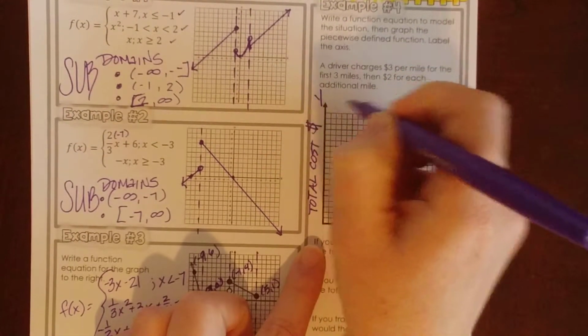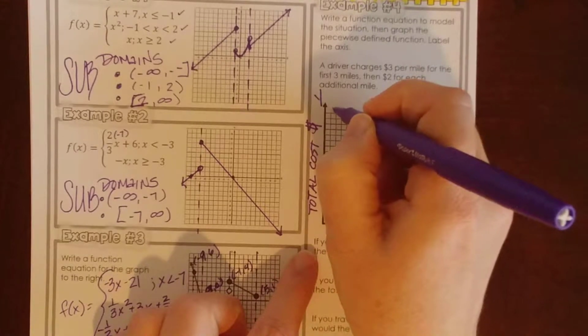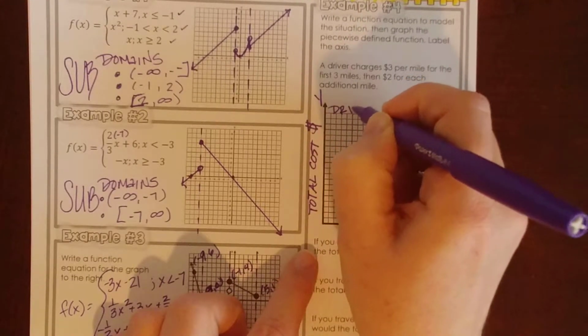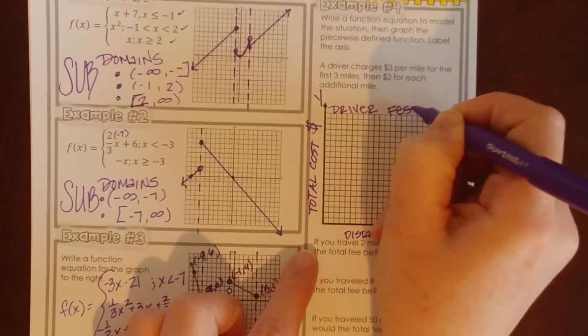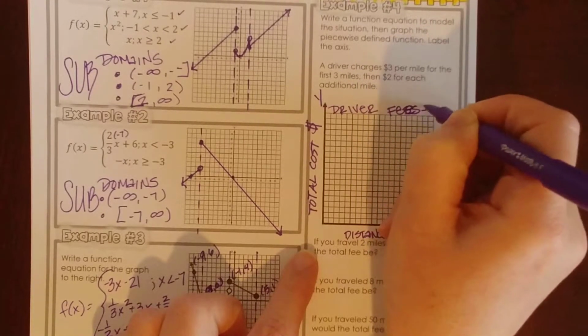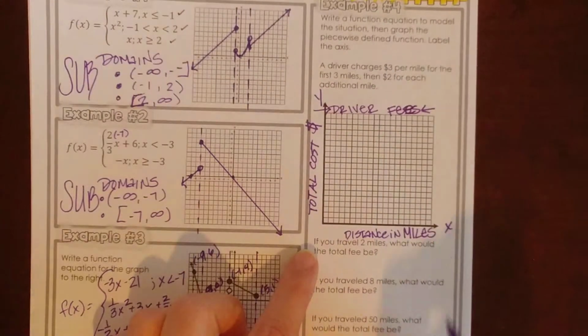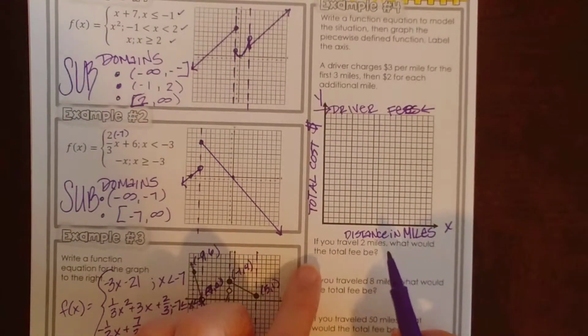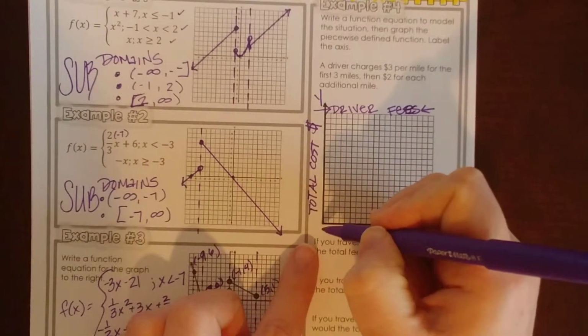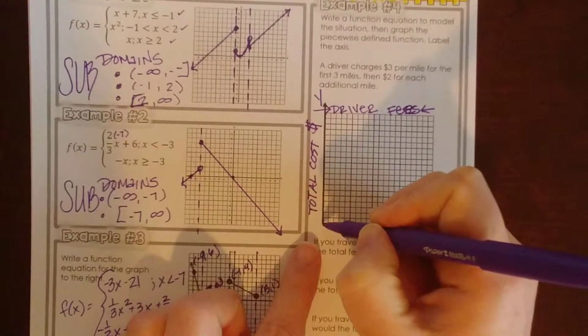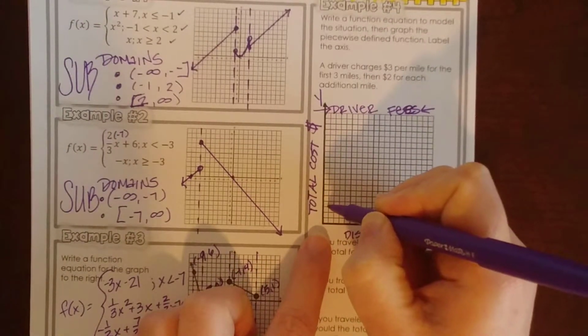All right, and then we're going to talk about the driver fees. Okay, so what would be this function here? After 1 mile, he charges $3.